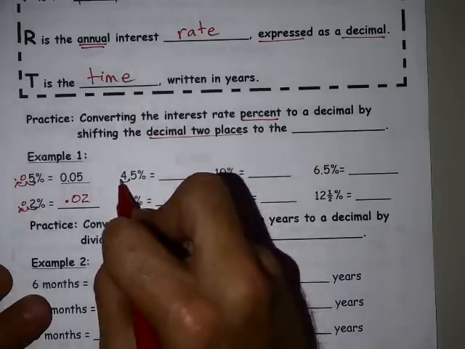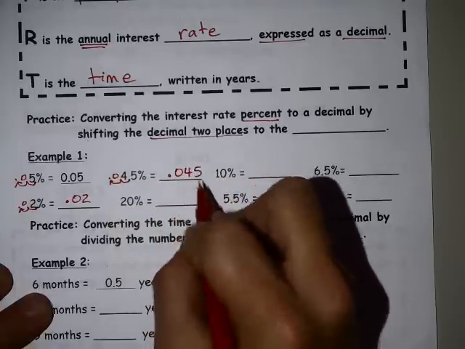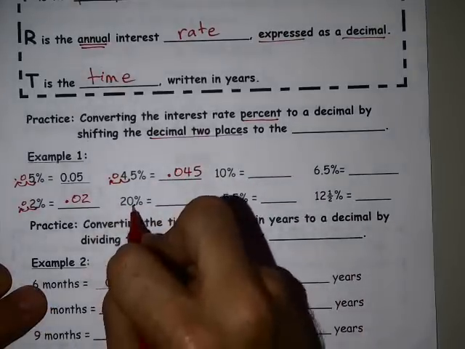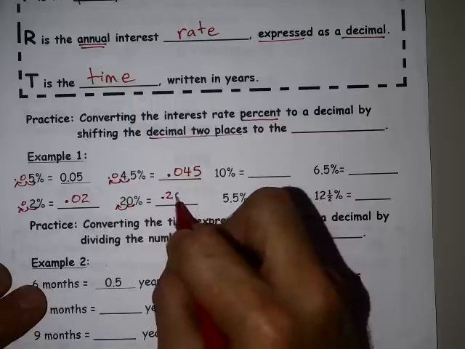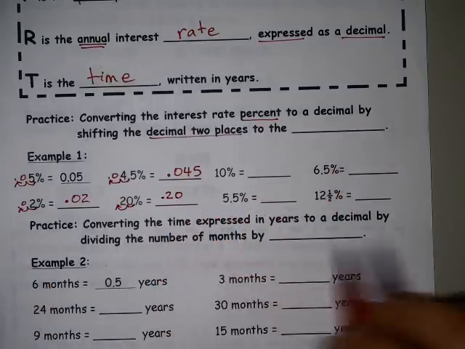4.5%. Again, 2 spots to the left, 0.045. 20%. There's your decimal, 1, 2. 0.2 would work, or 0.20. Either one would be okay. This 0 in the end you don't really need.